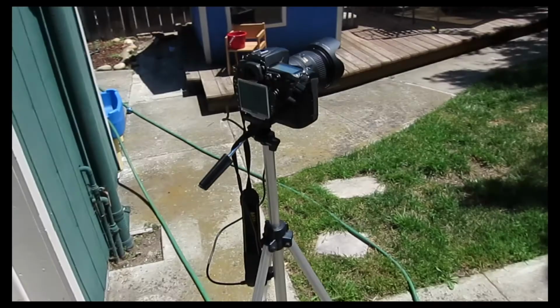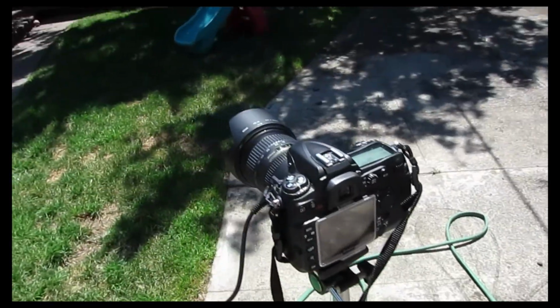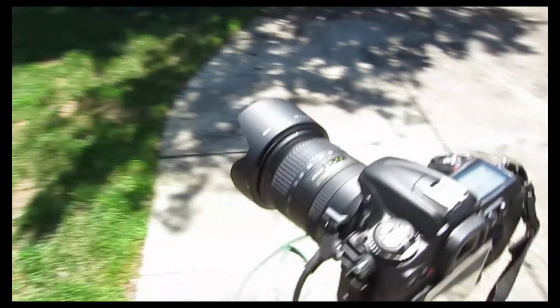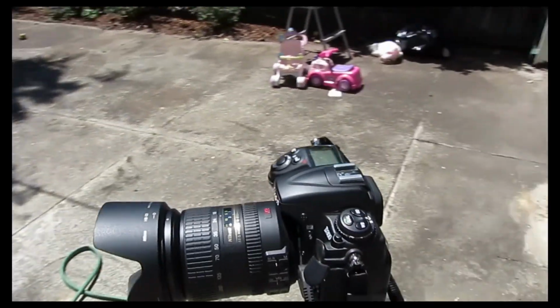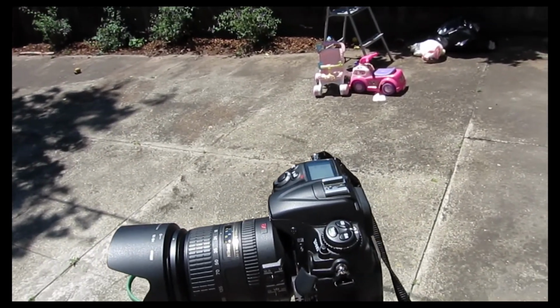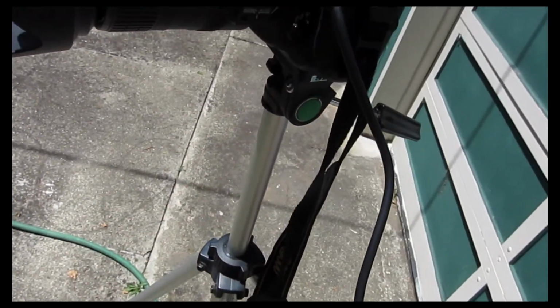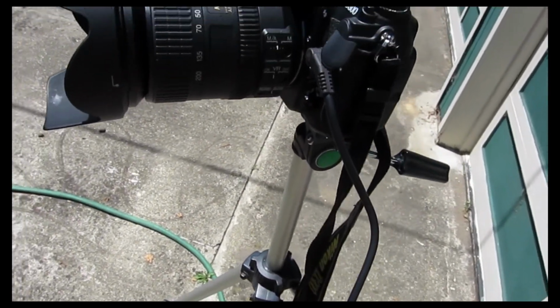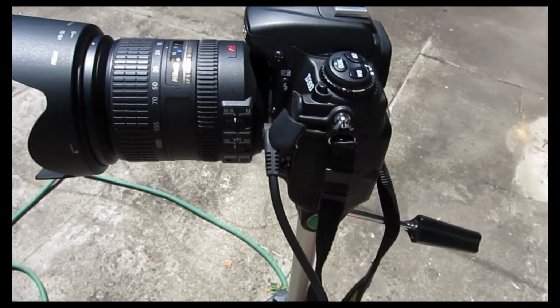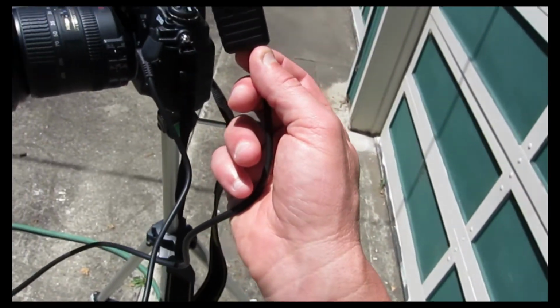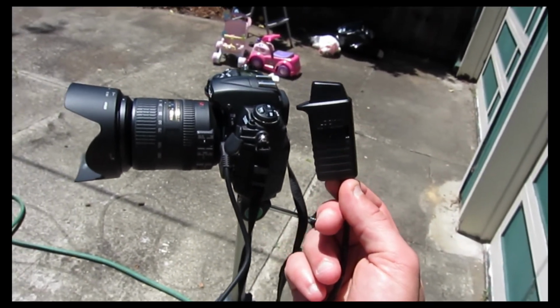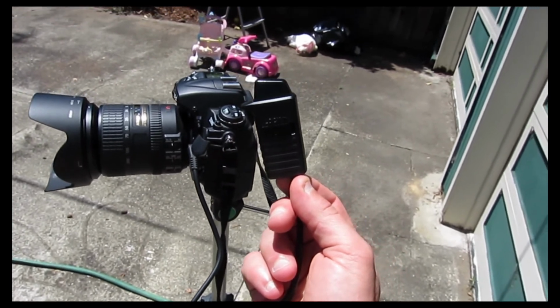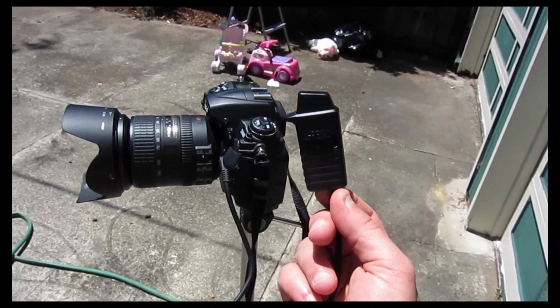Okay, so we're going to shoot a quick little HDR shot of this backyard. A couple of things. I've already focused here, and then I've set my camera to manual focus after that, if you can see that, because I don't want the focus to change during the shot. I'm also using a cable release. So a cable release will let you set off the camera without vibrating it by even touching it.